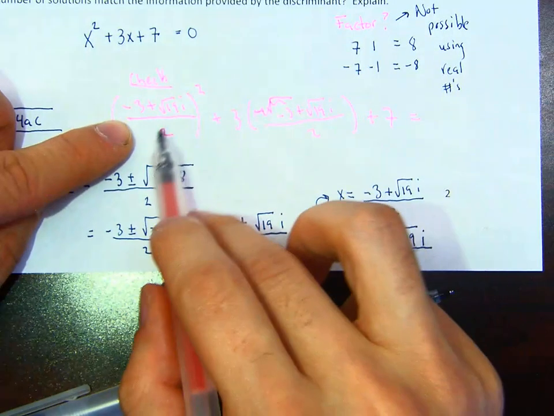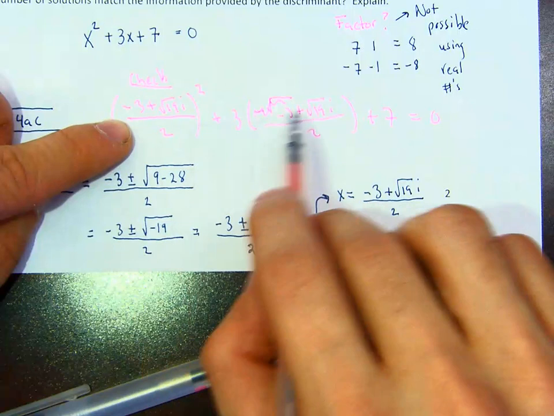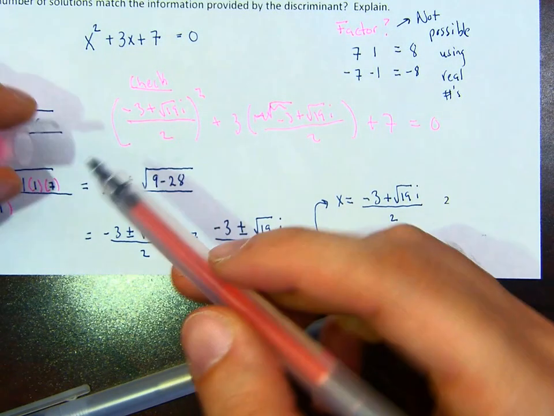What does it equal? If you actually do this computation, it does equal 0. But that'll be for some other day, or that's actually for pre-calc. We don't need to do that right now.